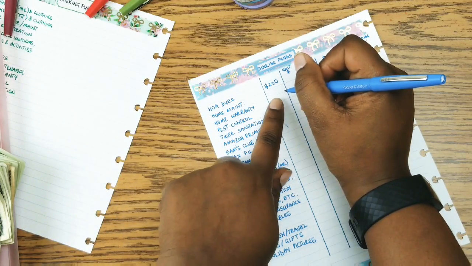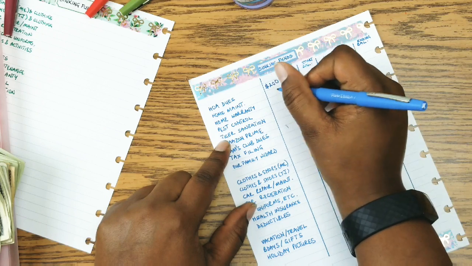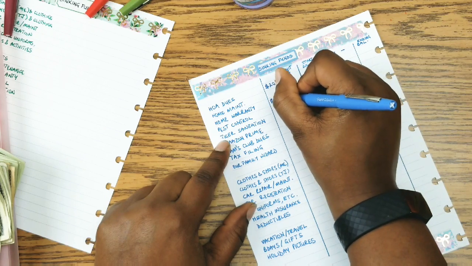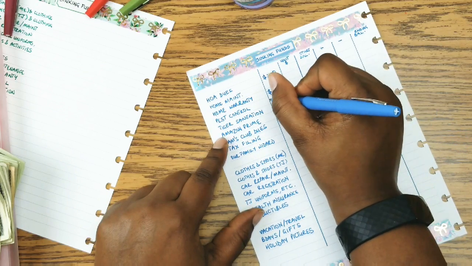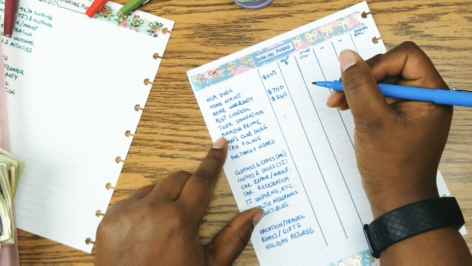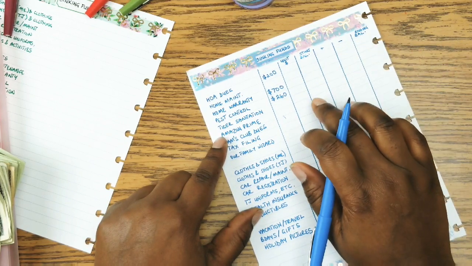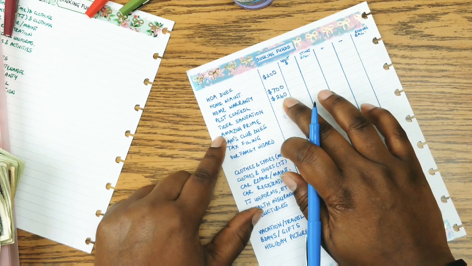I don't have that yet, so I will leave that blank. My home warranty is about $700 a year. Pest control is about $260 a year. And that particular one is quarterly, so it may or may not be equal to this amount.